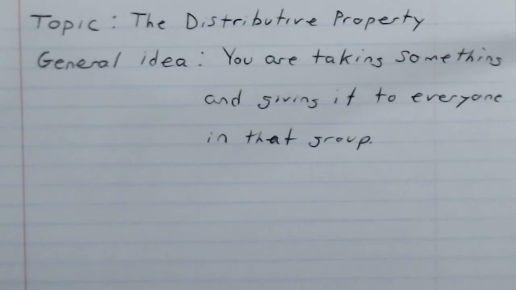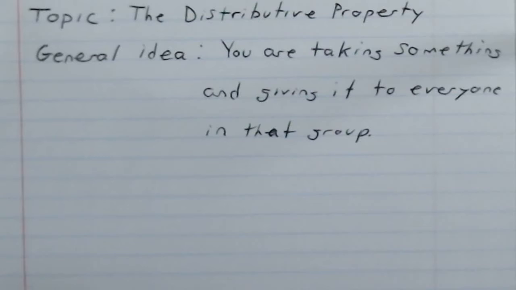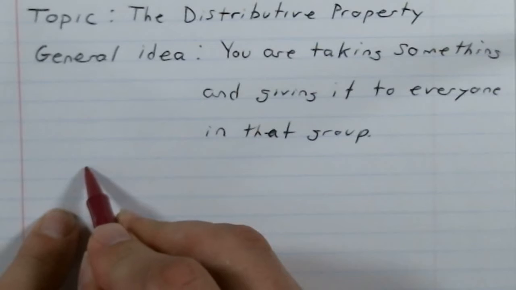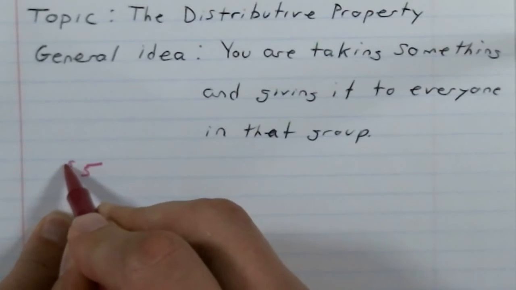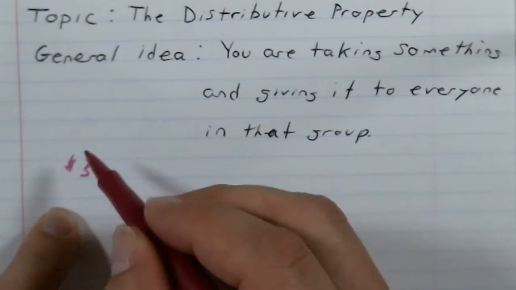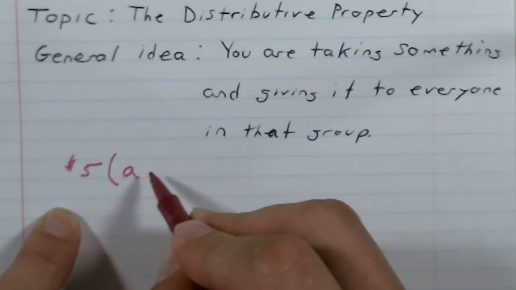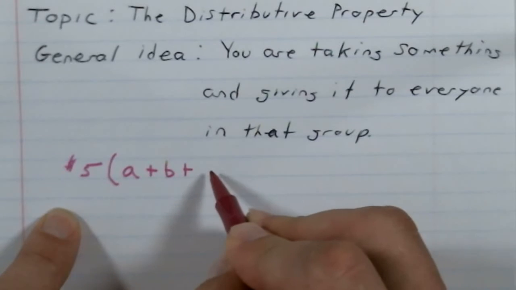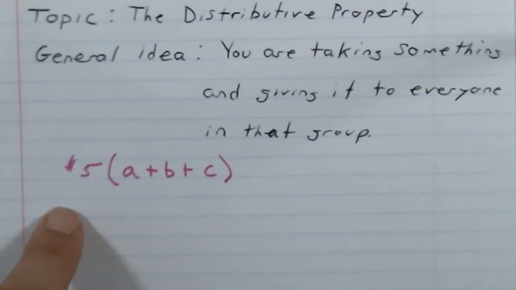Just to make it very simple and non-mathematical for now. Let's say you had $5 and you have a group of people: A, B, and C. You're being very generous, like you're going out to dinner and you're going to leave $5. Technically, if everybody puts $5 in, that's $15.